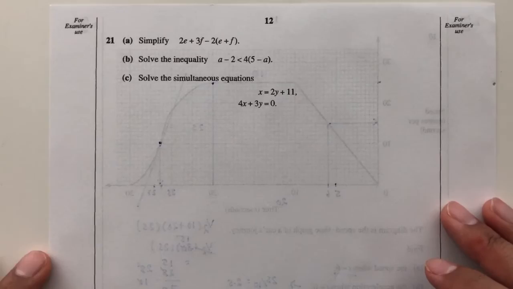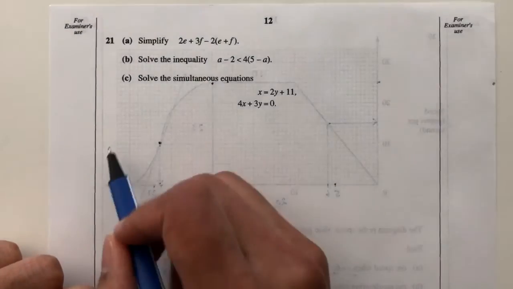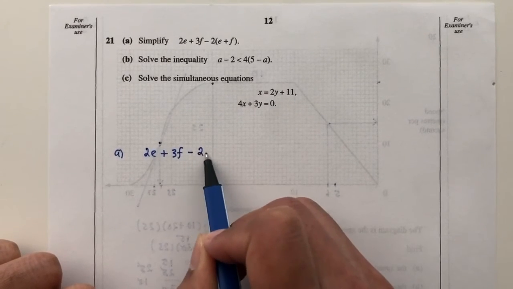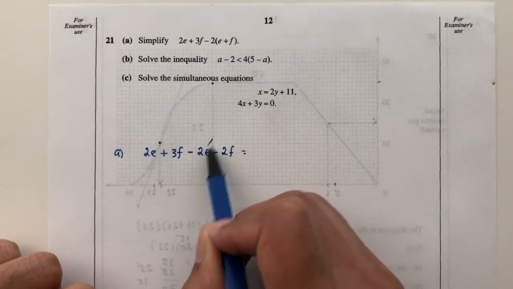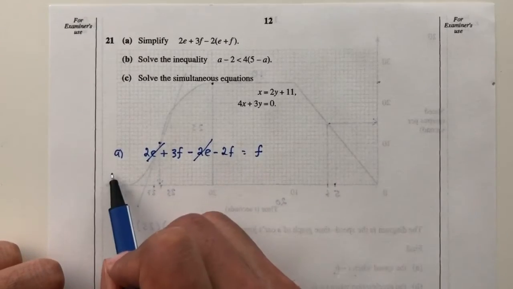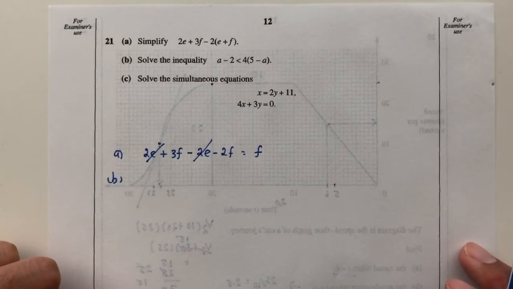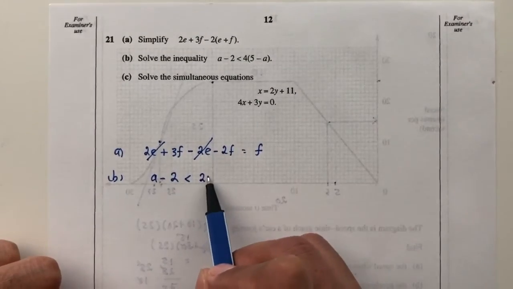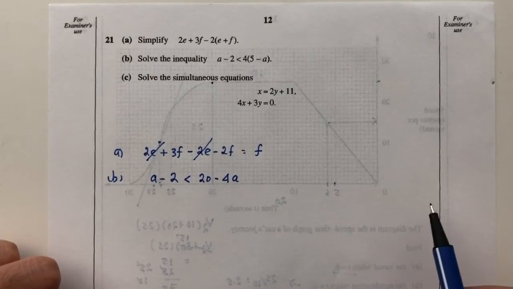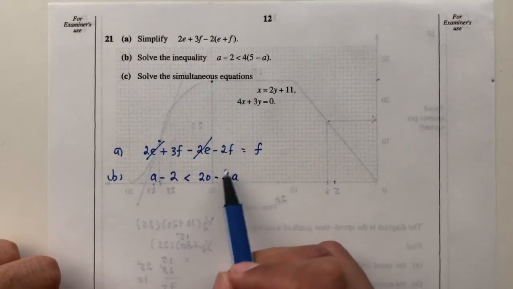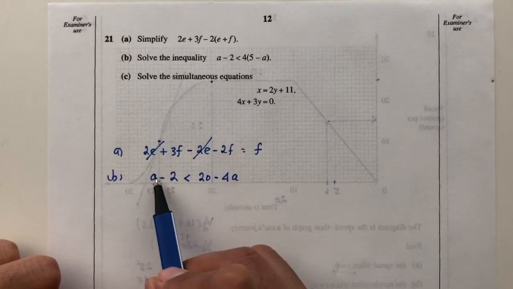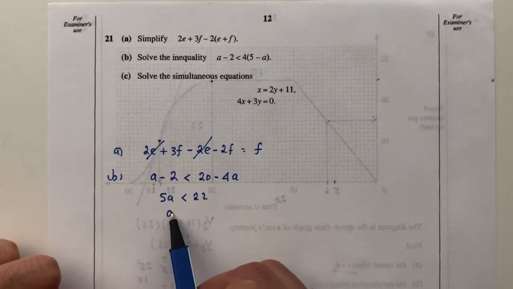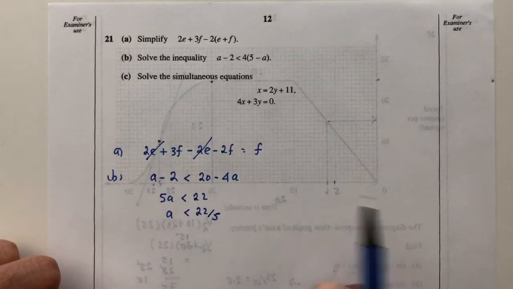Question number 21, we have simplified this one. So let's expand. We have 2e plus 3f minus 2e minus 2f. This one goes away, you will have f remaining. So part B, solve the inequality. We have a minus 2 less than, expand this one, you have 20 minus 4a. So what do we have here? Let's bring this one over here. 4 plus 1, that will be 5a less than 22. A will be less than 22 divided by 5.